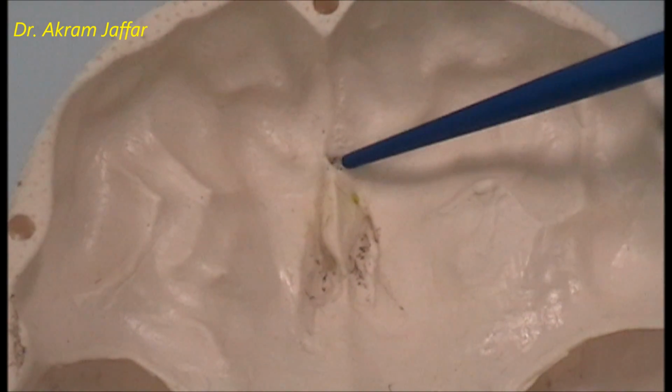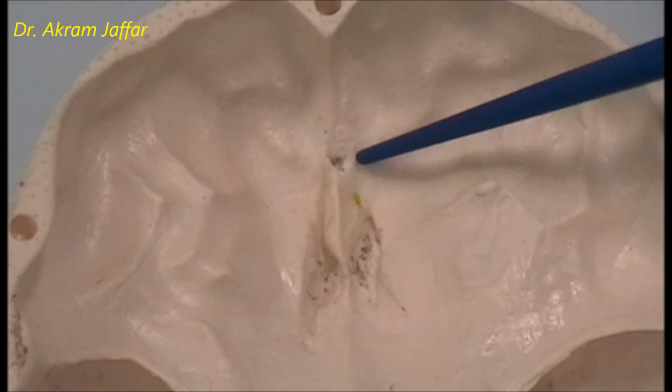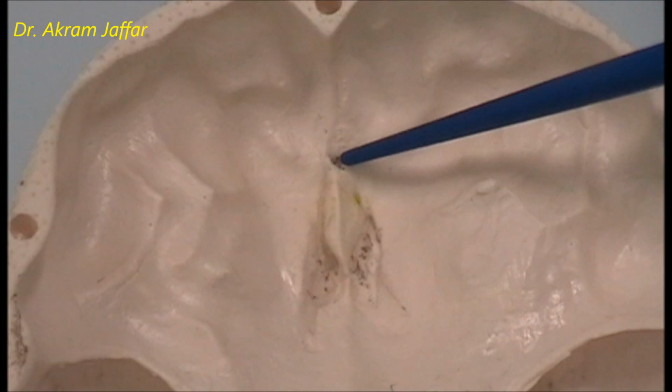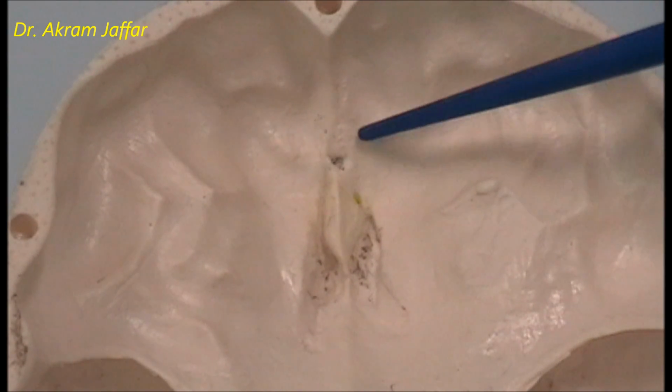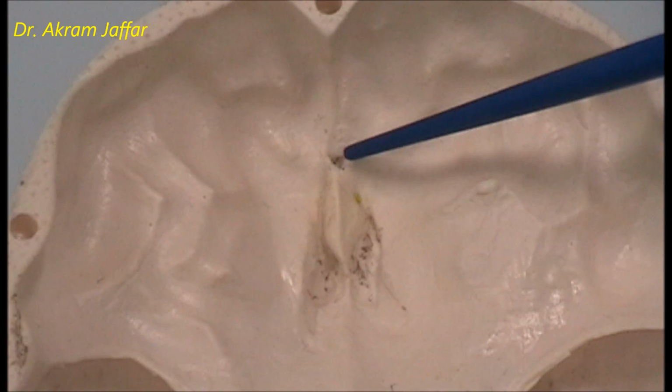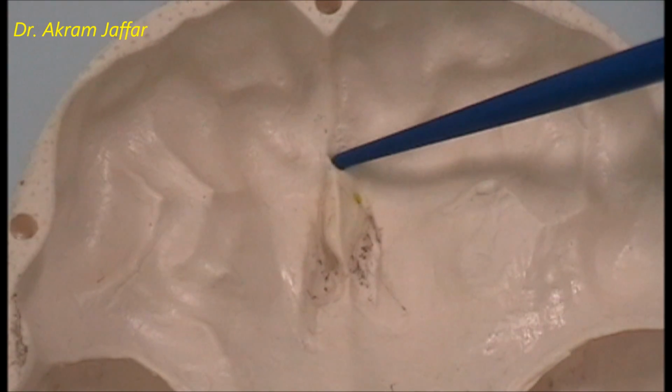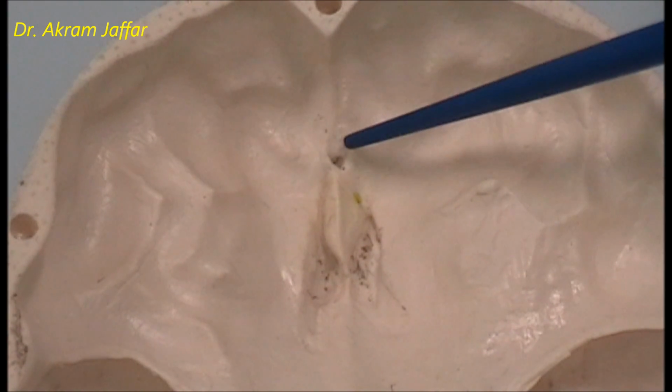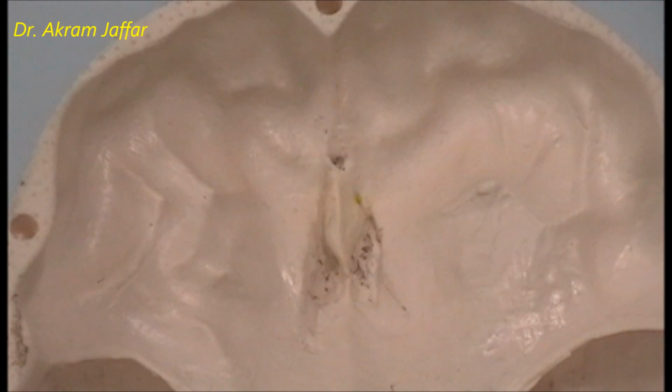In front of the crista galli is this foramen, which is called the foramen cecum. It is called cecum because it is closed in life, actually. It is closed by fibrous tissue, which is an extension of the falx cerebri.